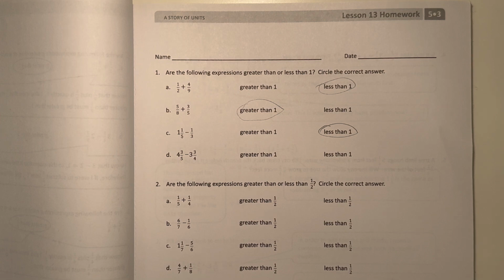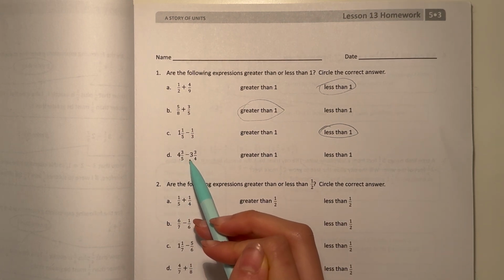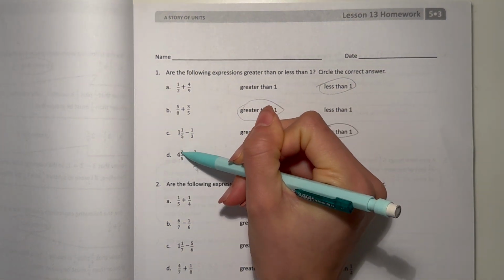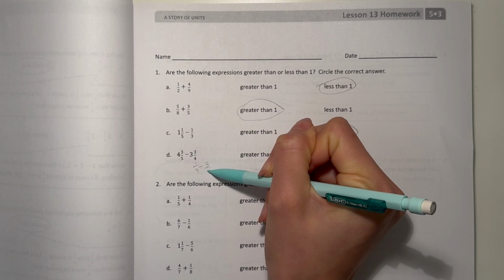So then 1/4 plus that 3/5. You think about it this way: 4 minus 3 3/4 would be 1/4, but we have to add that 3/5 back.